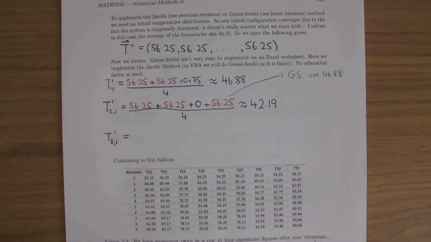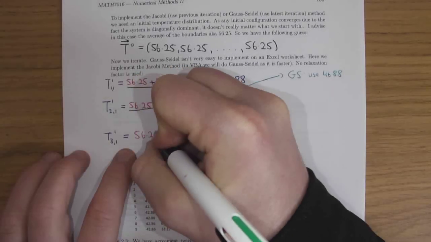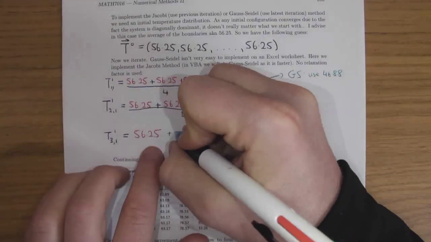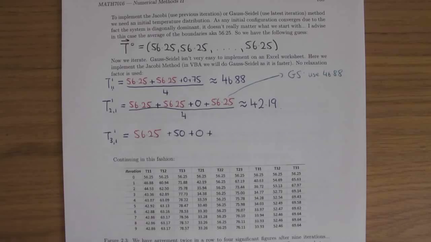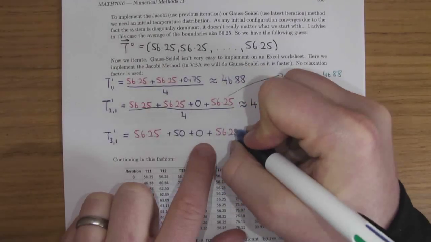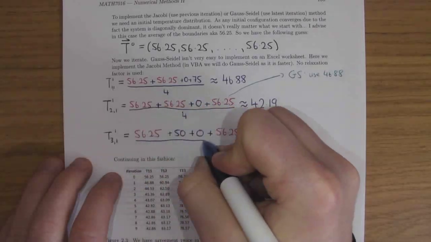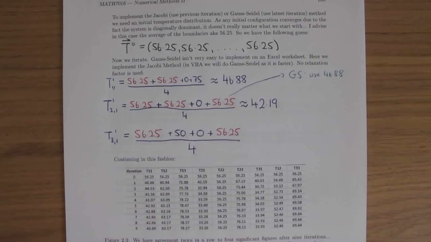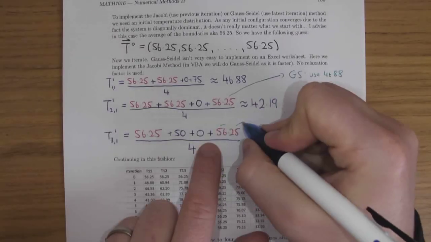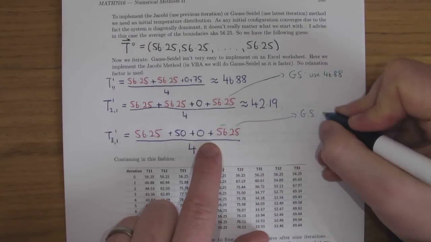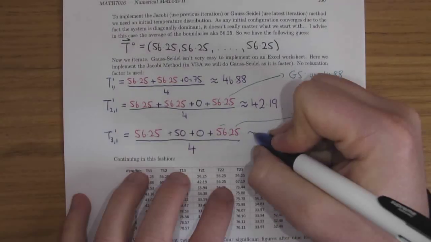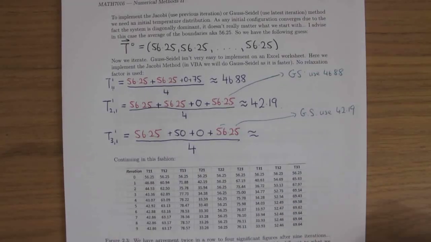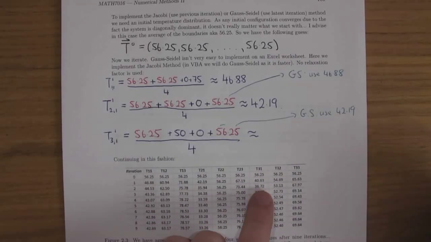Okay, anyway, previous T32 is 56.25 plus 50 plus 0 plus T21, previous T21 is 56.25, and again T21, if it's Gauss-Seidel, use the very, very latest value, which is 42.19. This turns out to be 40.63. Okay.